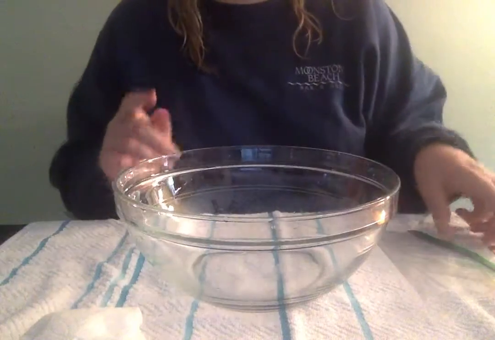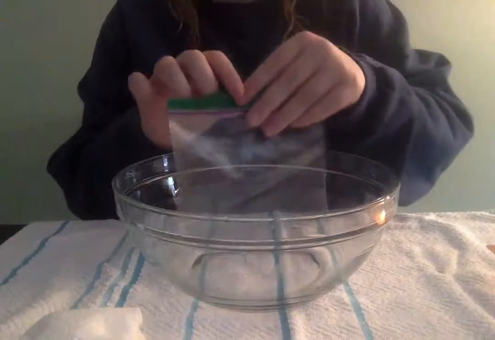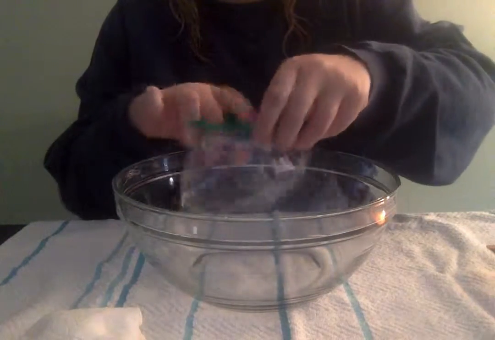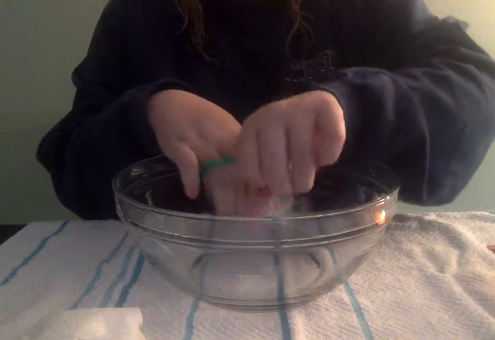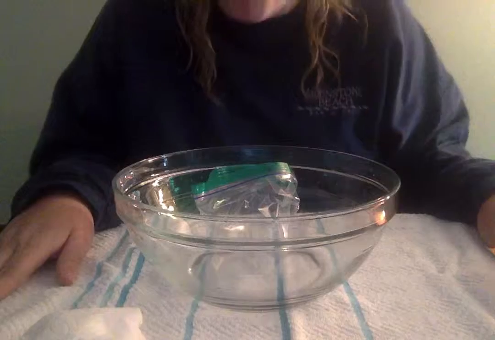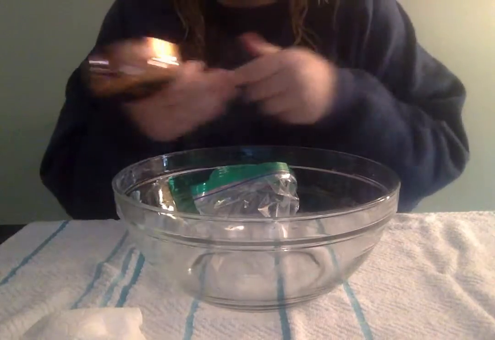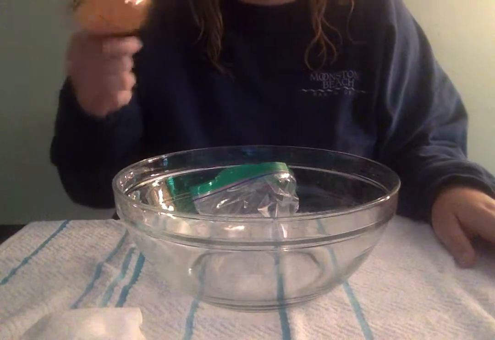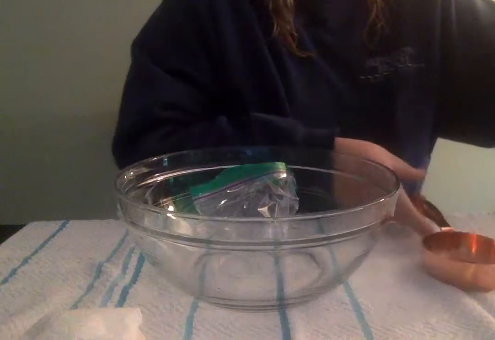Now we're gonna get our bowl out because we are going to take our plastic bag, open it up, and we are going to fill our plastic bag with our vinegar. So we're gonna do a whole cup. Right here I have a measuring spoon for a half cup, so I'm gonna do 2 of these.